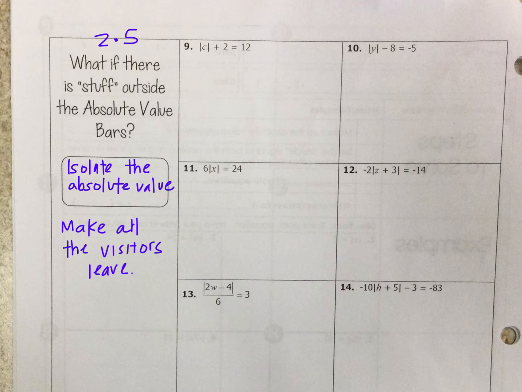So, if you're in jail, like this poor little C guy right here is in jail, he cannot get out until the people visiting him leave. So if you see that +2 is visiting, how do I make a +2 leave? I subtract him. 12 minus 2, that marks out. Then I'm left with the absolute value of C equals 10.